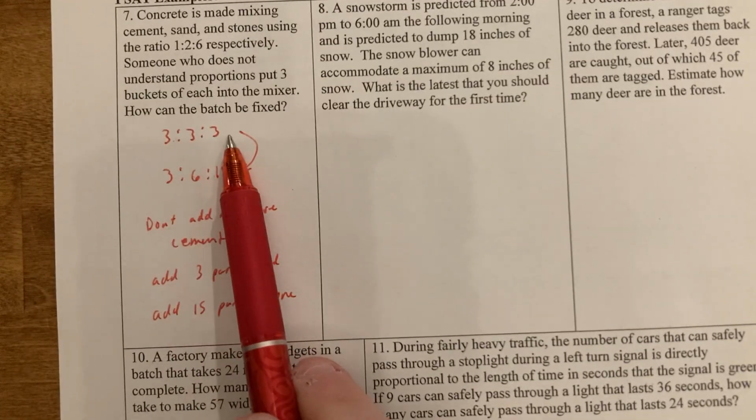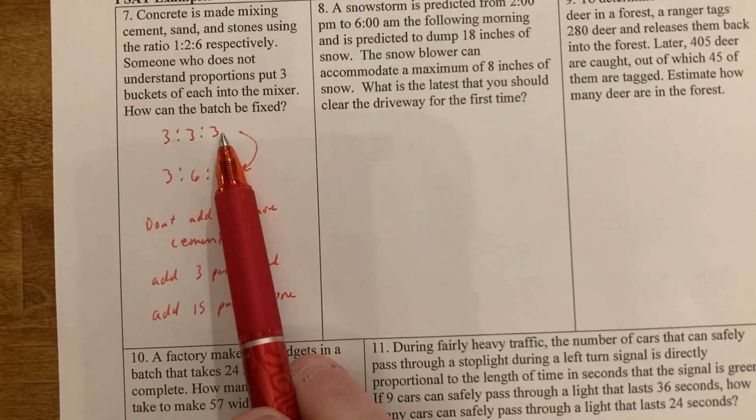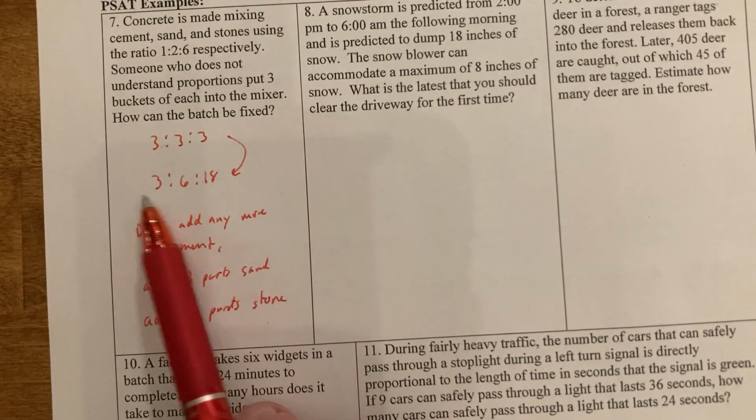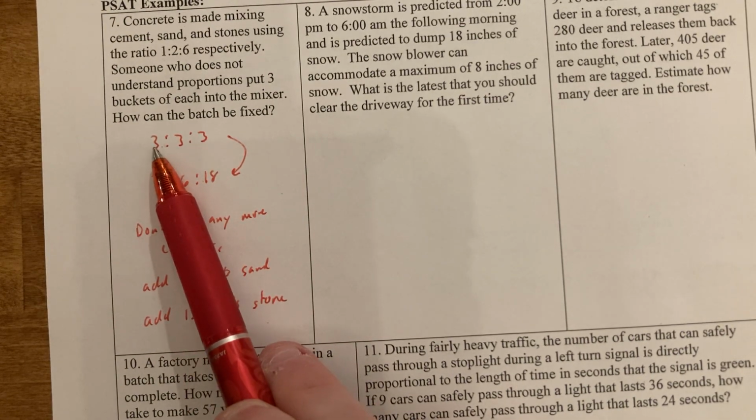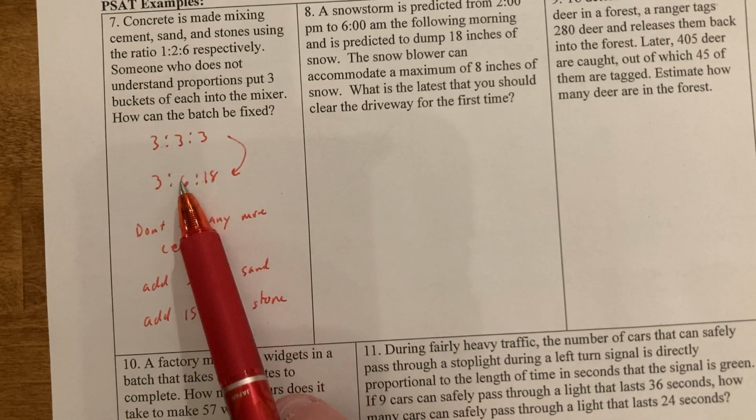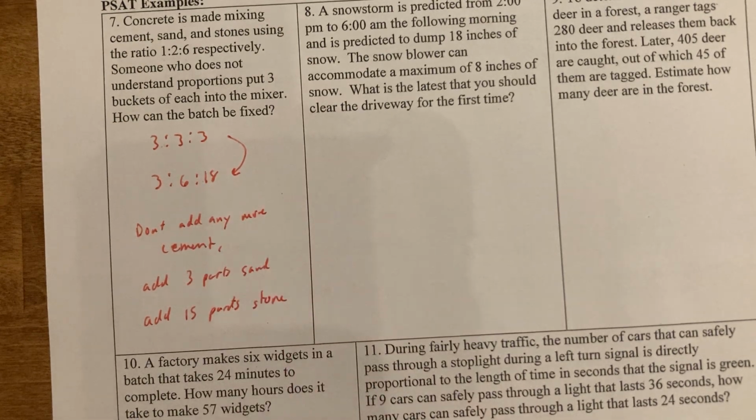This was a mess. We're gonna fire this guy. We're gonna get a new guy that can do proportions correctly. So we want to turn this into this. Add 3 parts of that, add 15 parts of that, we're good to go.